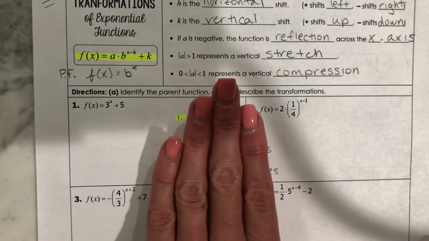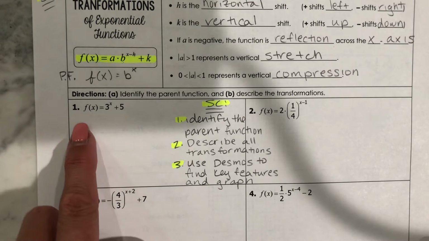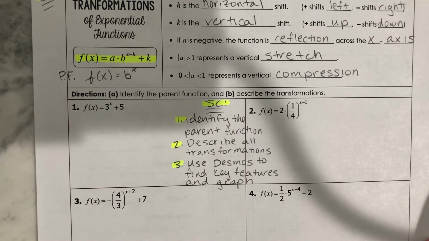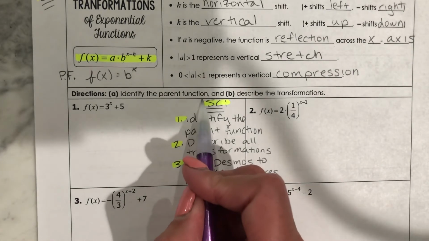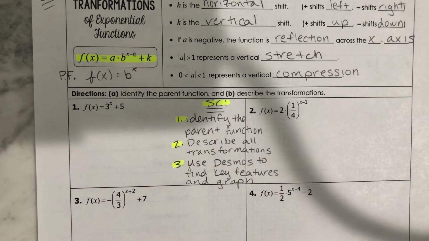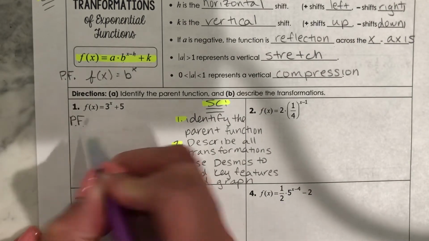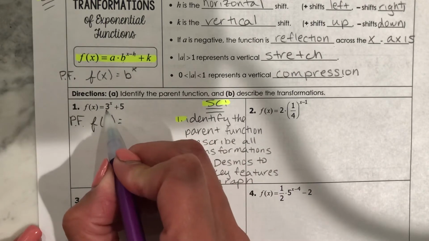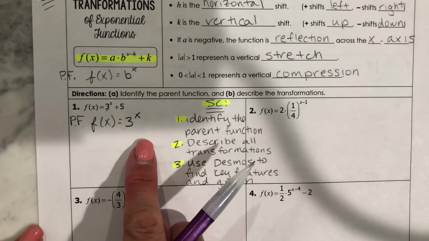So ignore this for a minute right here, this success criteria. We're going to use this below. So right now we're just going to describe. So the first thing you want to do is identify the parent function. What is this function in its simplest form? So for number 1, your parent function would be f of x equals b to the x, where b is 3. So that would be your parent function.